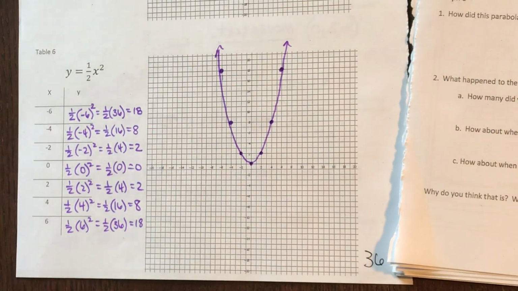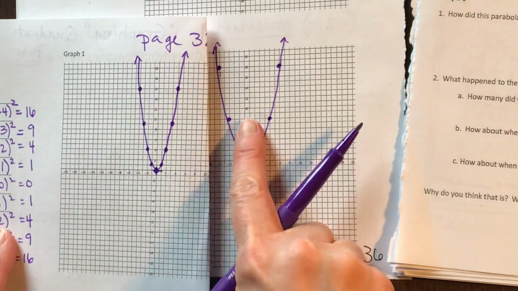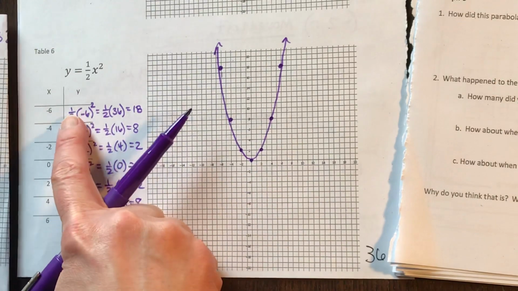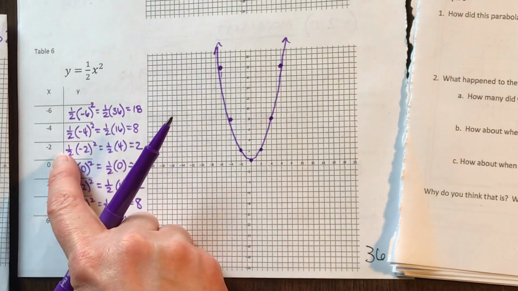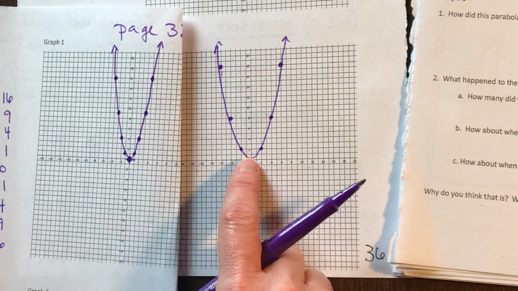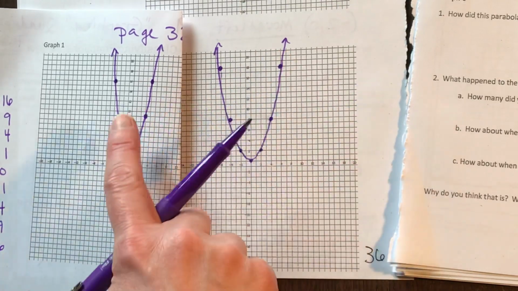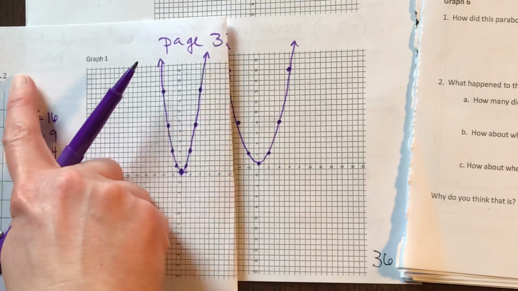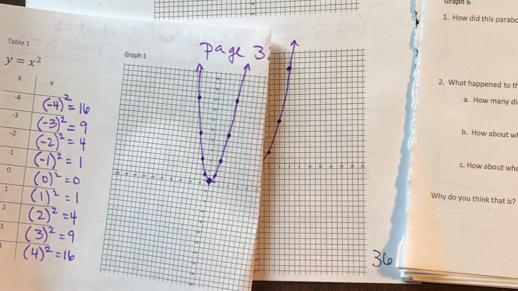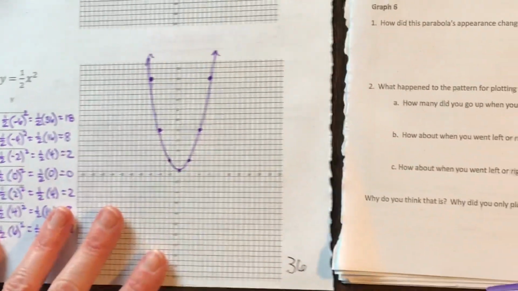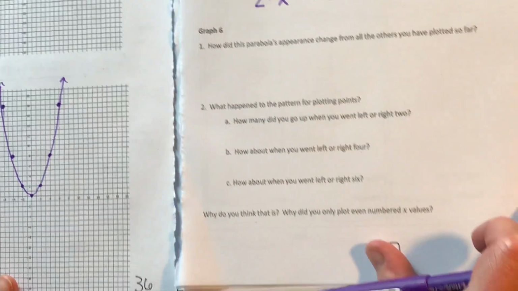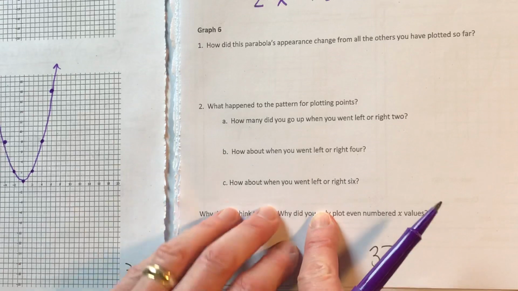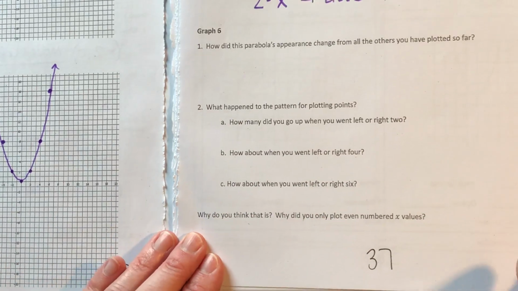Compared to our original graph, this graph is definitely wider, and I know we didn't track all the numbers. We didn't go to -5, -3, -1. We skipped some of those, but I do notice that this graph is definitely wider than the one that we had before. Our original y equals x squared graph is what I've been comparing to. Now I'm going to go over here to my last thing for the day, graph 6. I'm going to answer these questions, and then we're done for the videos.